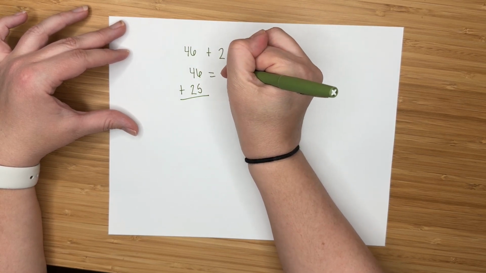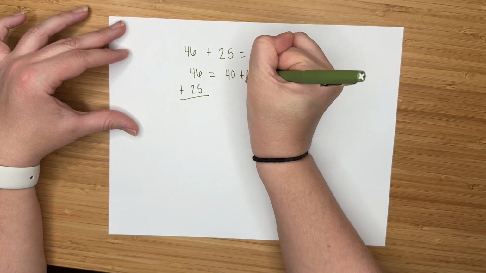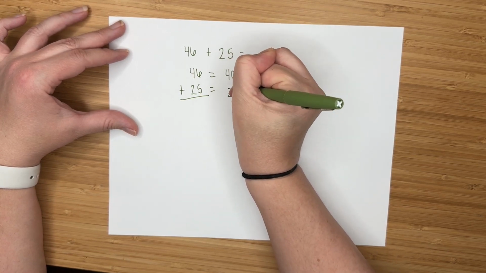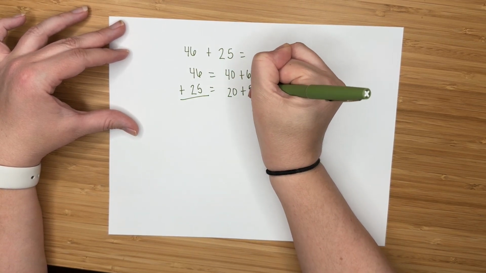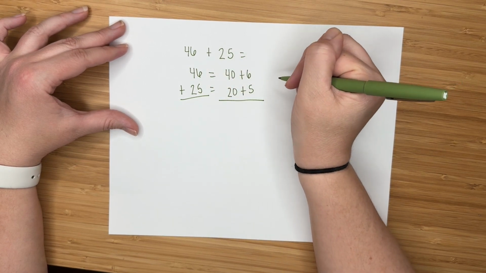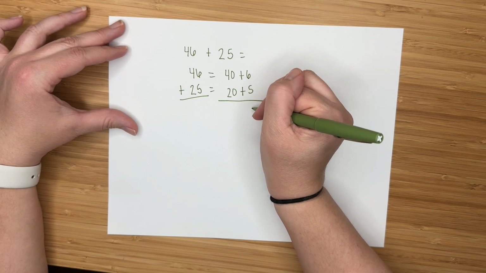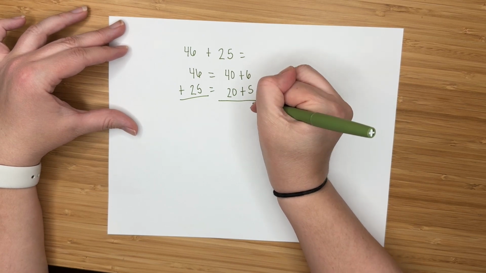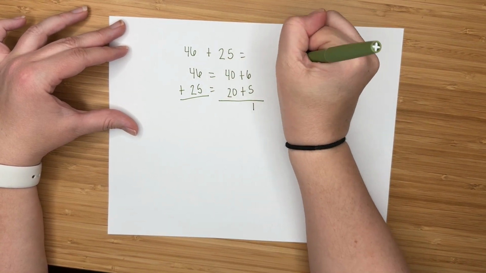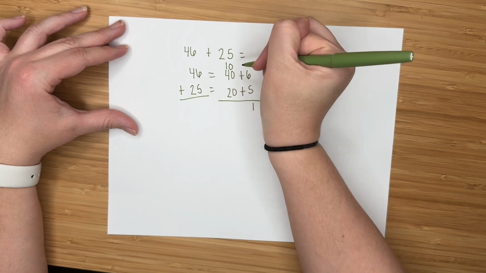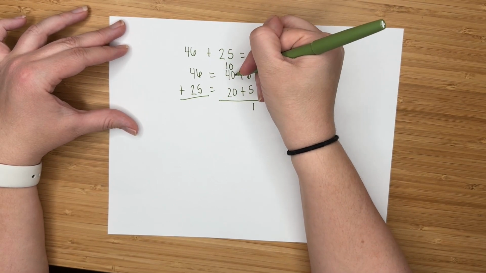So 46 would expand to 40 plus 6. And then 25 would expand to 20 plus 5. And again, I know this looks exactly like break apart. So they have 6 plus 5 and they get 11. But here's the thing. This is for the ones. So for the 11, they're going to leave the 1 behind and they're going to regroup and move over the 10. So here's where the 11 came from.